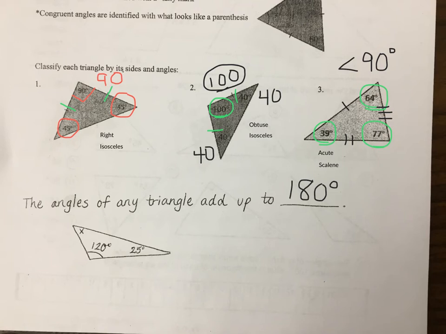So I'm going to use an equation to get this missing x. You could probably solve it without an equation, but we just finished our equations unit, so we want to use those skills. So my equation would be 120 plus 25 plus x equals 180.